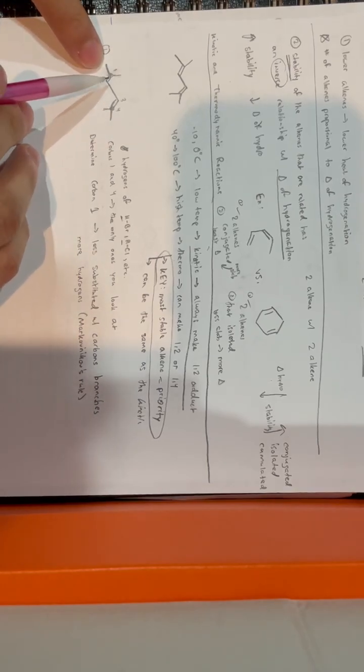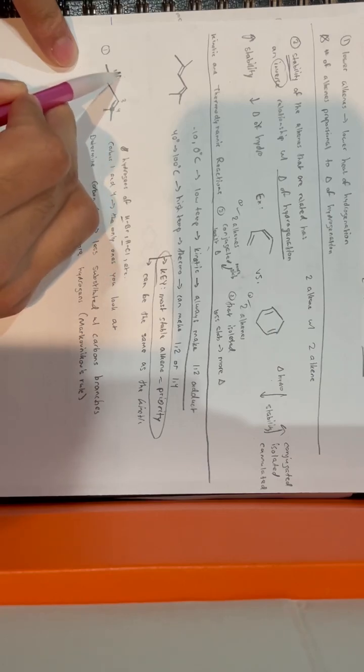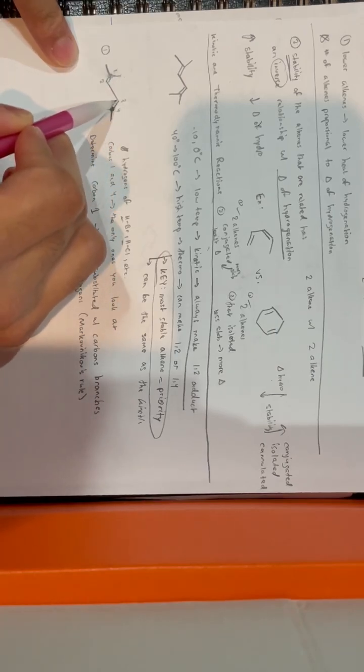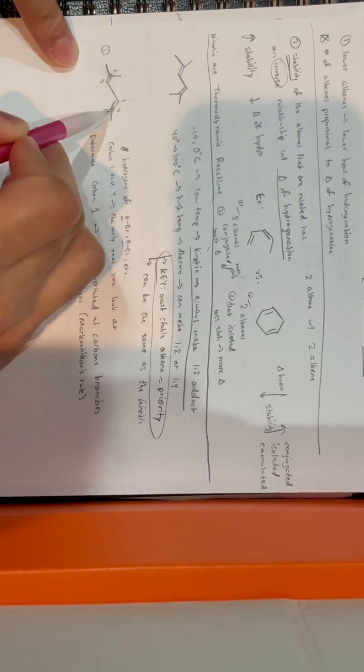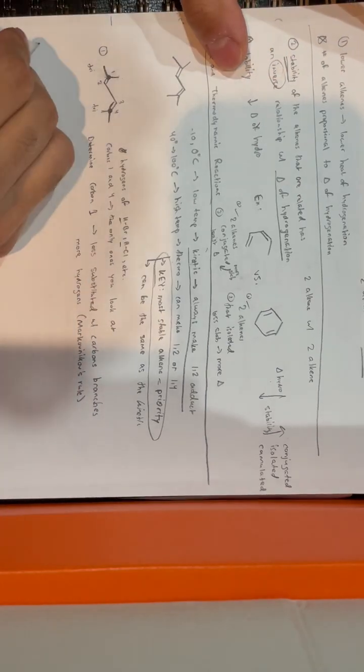Because this is a symmetric compound, both sides are the same substitution. You have 1, 2, tri-substituted for this one. This one, 1, 2, 3, tri-substituted. So they're both tri. So it doesn't really matter. Now, I don't mean alkene after I've done the reaction product and all that. I'm just looking at where I want to number my carbons first. That's the first step.